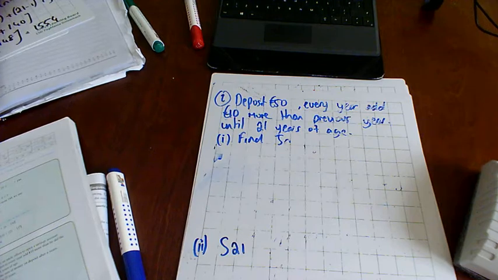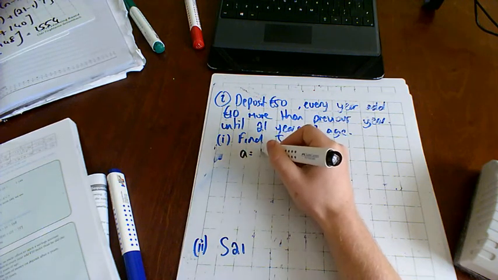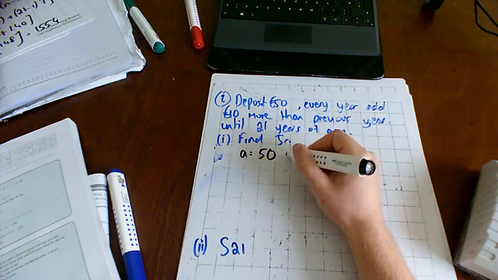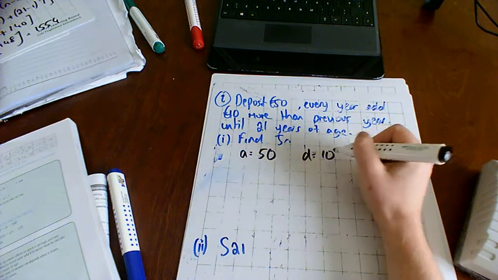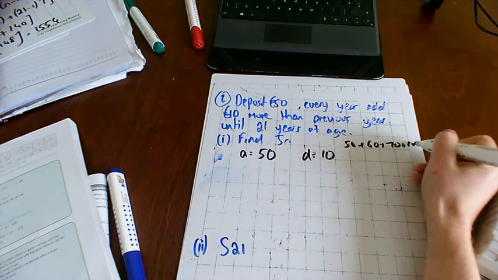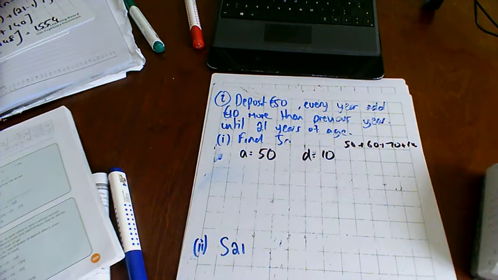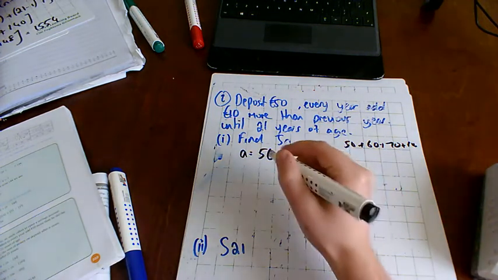So if we write out this series, Sn, we know a is 50. He starts with 50, and each year that increases by 10. Because if I was to write out that sequence, it would be 50 plus 60 plus 70 plus 80, etc., all the way up to when she's 20, and then on the 21st birthday he takes it out. That's the way the book has read the question, so I'm going to stick with that. I'd say there's an argument that there's actually 22 deposits, but I don't know whether he puts in another bit of money on her 21st and then withdraws it. So we're just going to take it as the book does it. So a is 50 and d is 10.